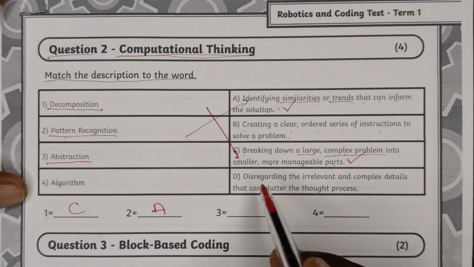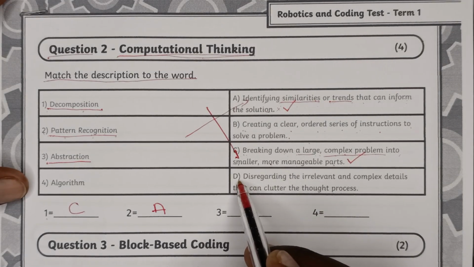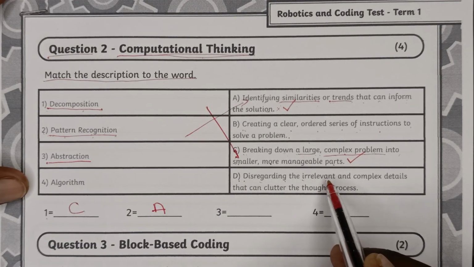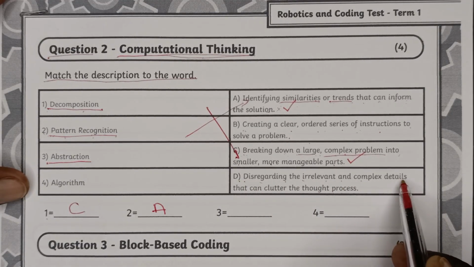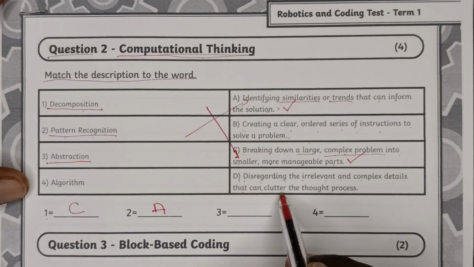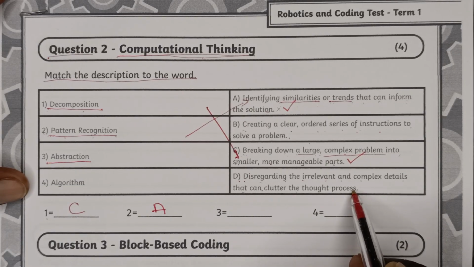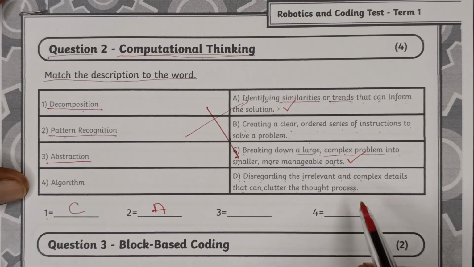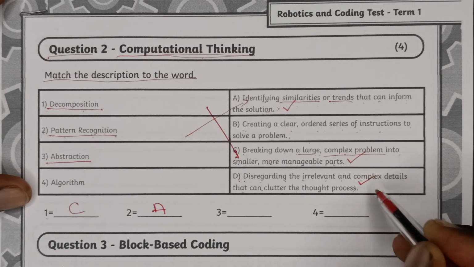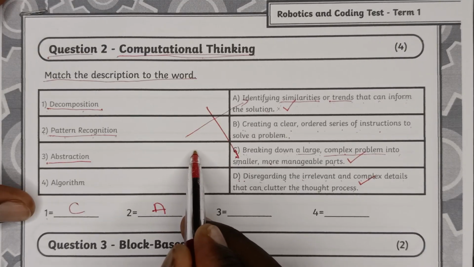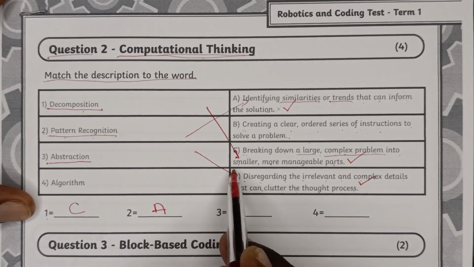No. Is abstraction disregarding the irrelevant and complex details that can clutter the thought process? And the answer is yes. So this one is the correct one. 3 is D.